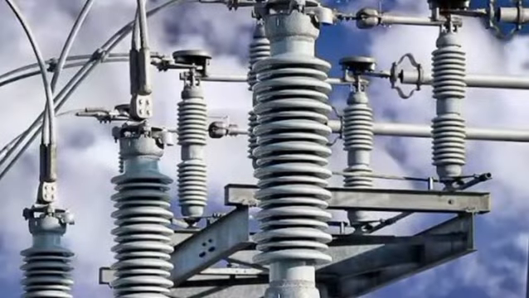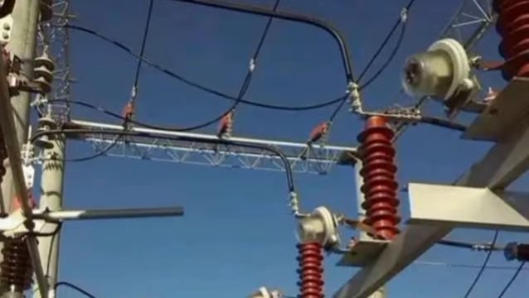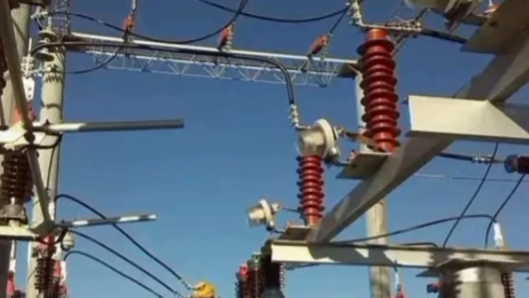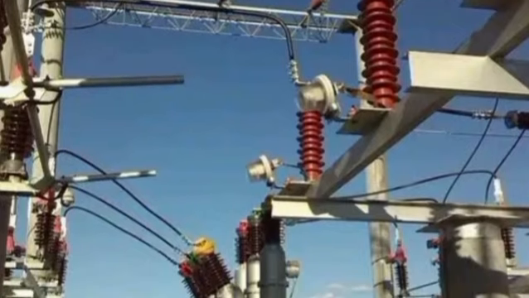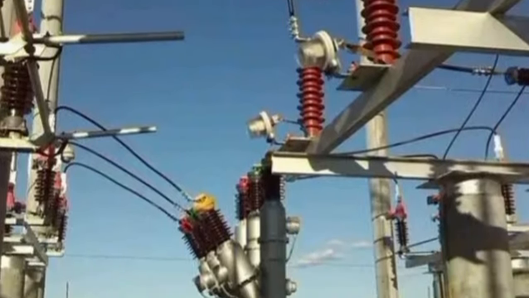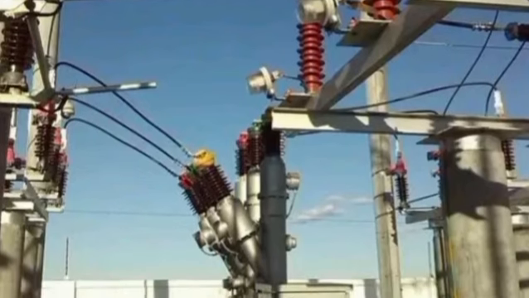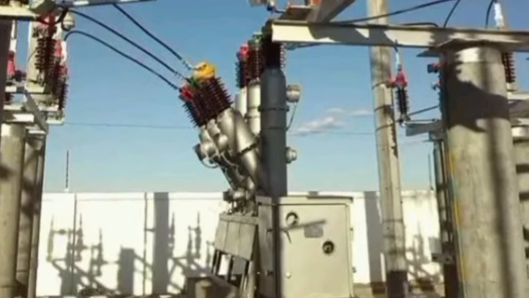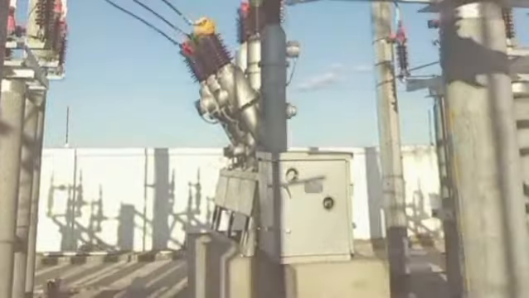Working steps. During normal operation, the surge arrestor remains non-conductive. A transient overvoltage, surge, occurs due to lightning or switching. The MOV inside the arrestor becomes conductive within microseconds. The surge current is diverted safely to the grounding system. The protected equipment receives only a safe voltage level. After the surge ends, the arrestor returns to its high-resistance state and normal operation.